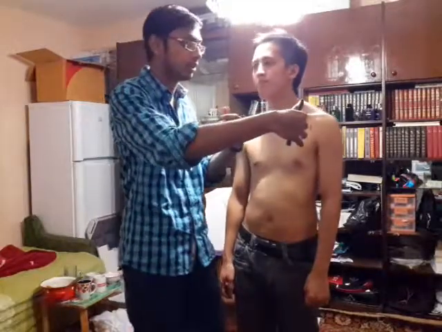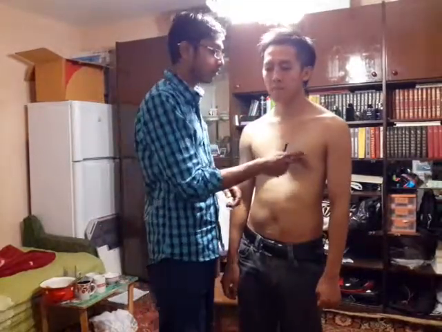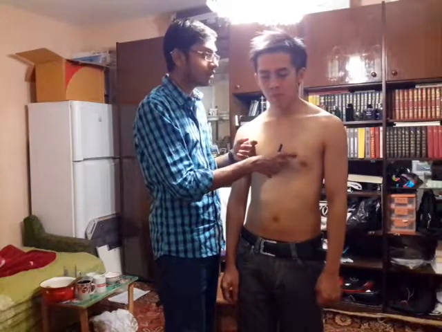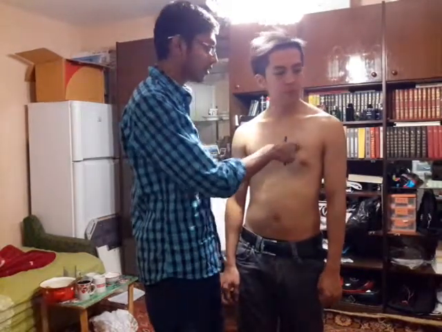The left ventricle is present anteriorly. So 3rd intercostal space is left ventricle. 4th intercostal space is left ventricle. 3rd intercostal space, atrium? No, the left atrium is present posteriorly. Here you find the left atrial appendage or left auricle. The auricle is the appendage of the left atrium. So left auricle, left ventricle.